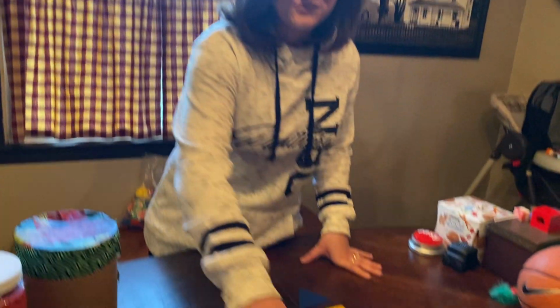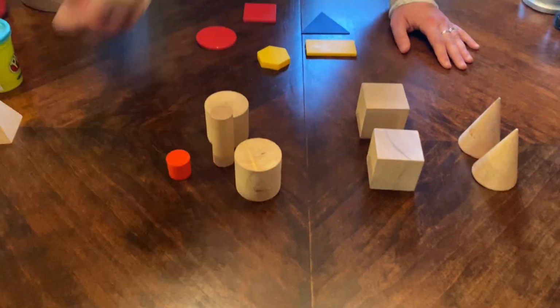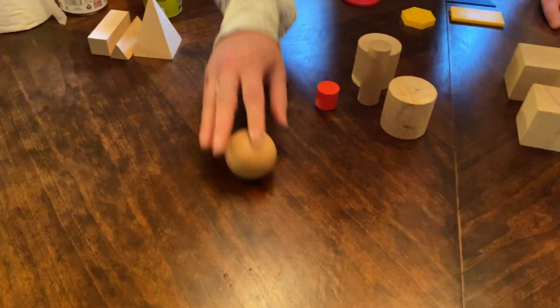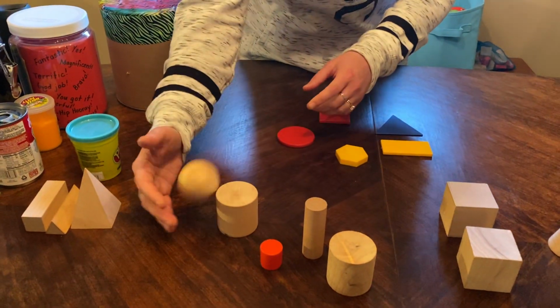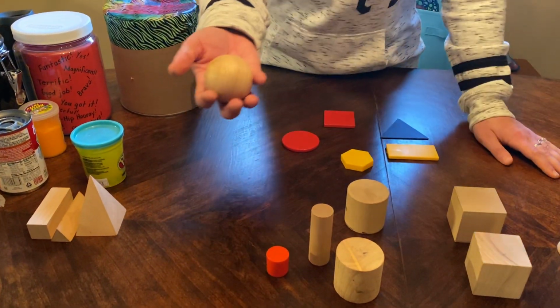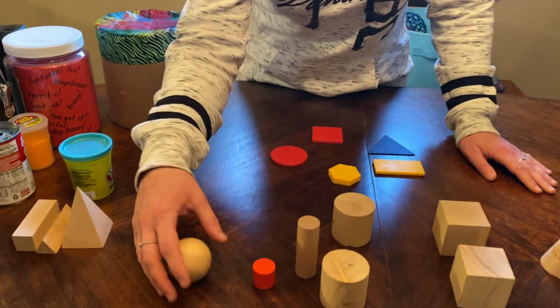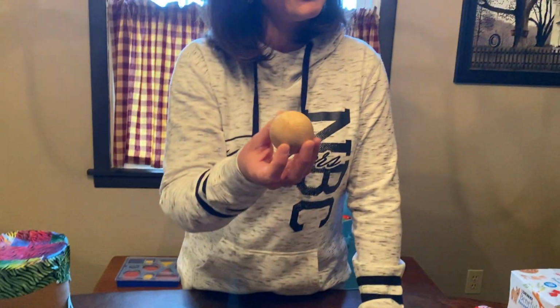So take a look right in front here at the wooden shapes. We're going to start with this one right here. It's round in every way. You can roll it. You can't stack it. You can't slide it because it doesn't have any flat surfaces, but you can roll it. It looks like a 3-dimensional circle. I want you to think about what that is. And again, on the count of 3, say out loud what it is with us, okay? 1, 2, 3. Sphere. Yes, sphere.